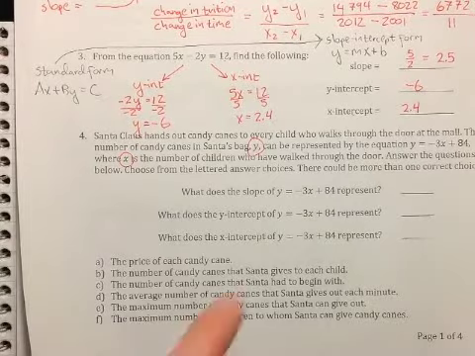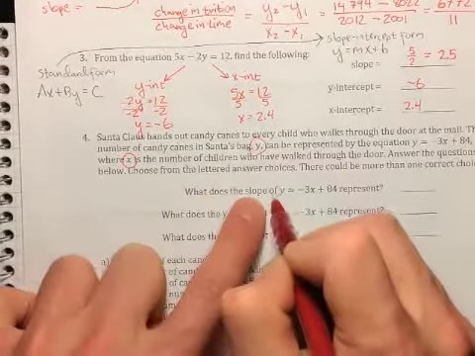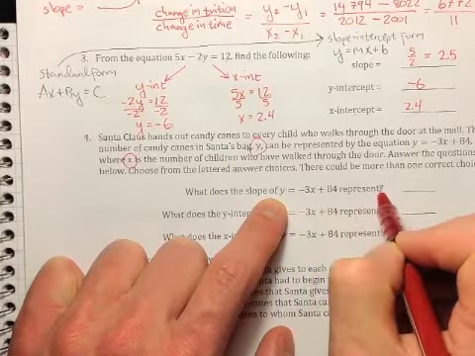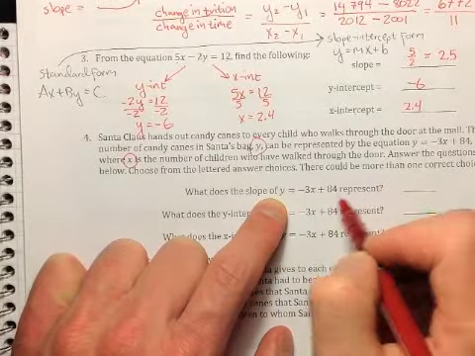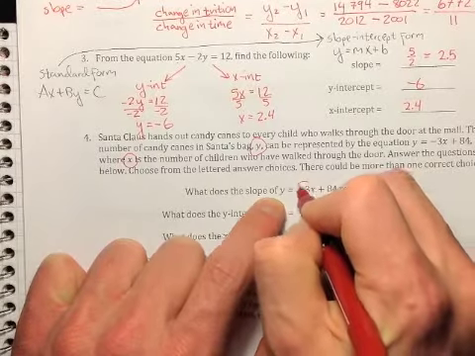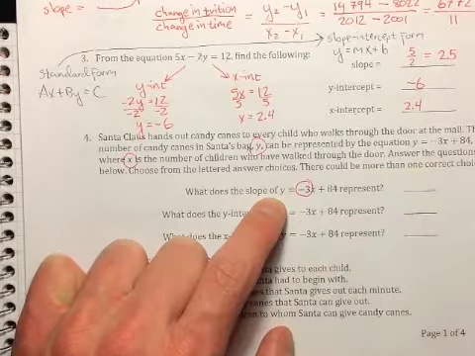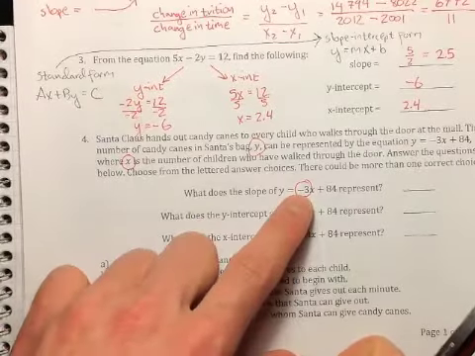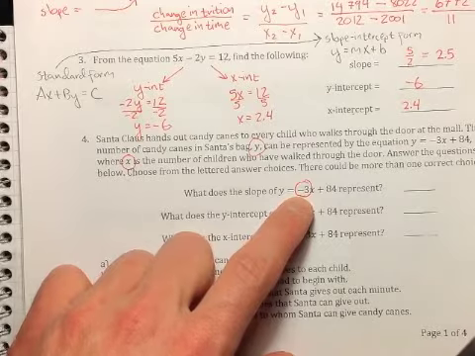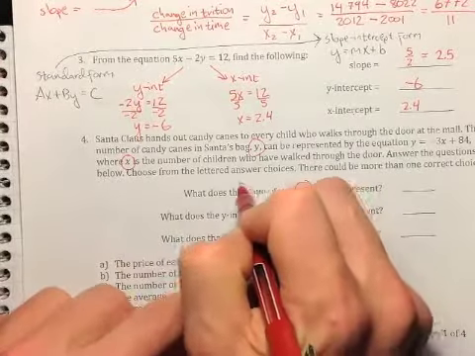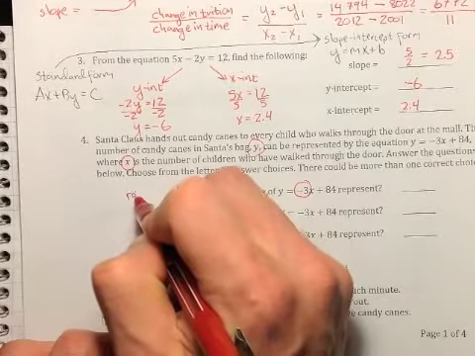Okay? So we are asked, what does the slope of y equals negative 3x plus 84 represent? Well, the slope is negative 3. Now we have to ask ourselves, what does that negative 3 represent? Well, the slope, again, is the same thing as rate of change.